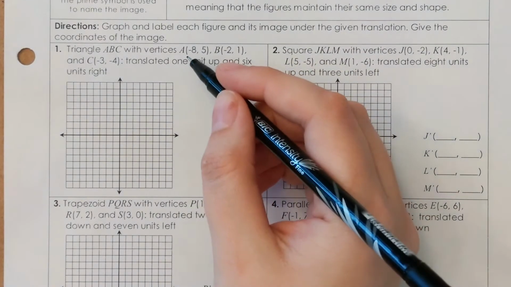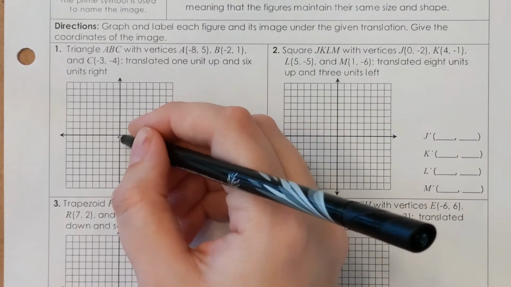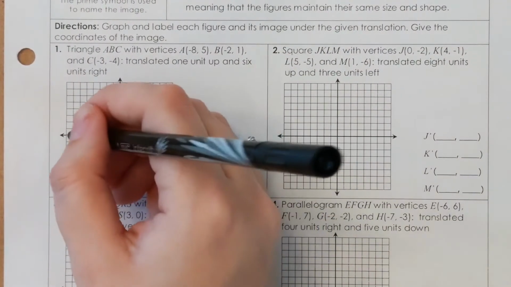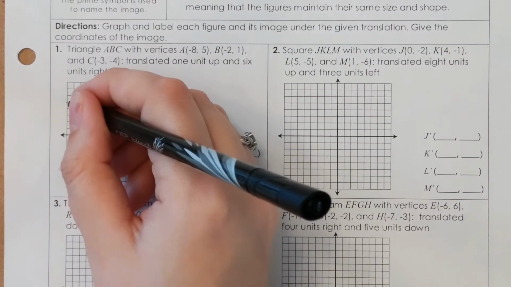So if we look at this triangle, it says A at -8, 5. So I know each of these is 8, but count it out, -8, up 5, 1, 2, 3, 4, 5.